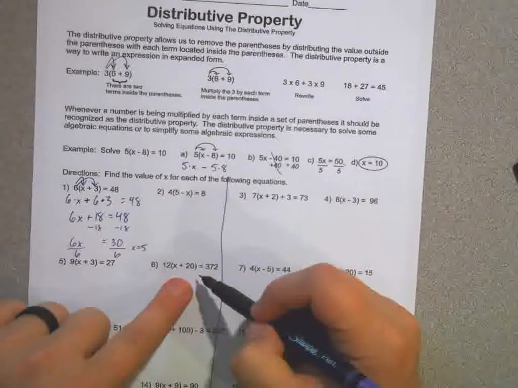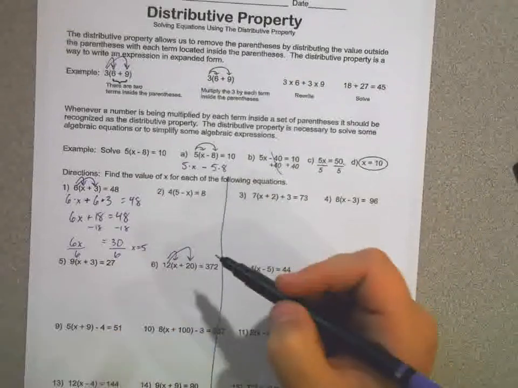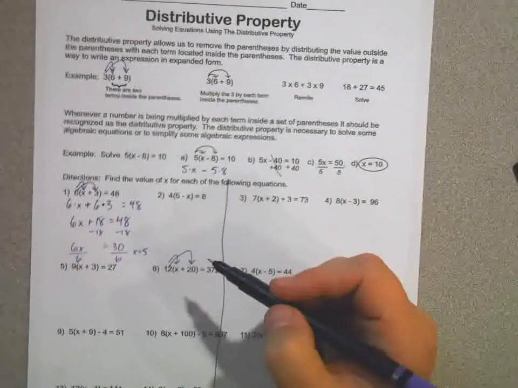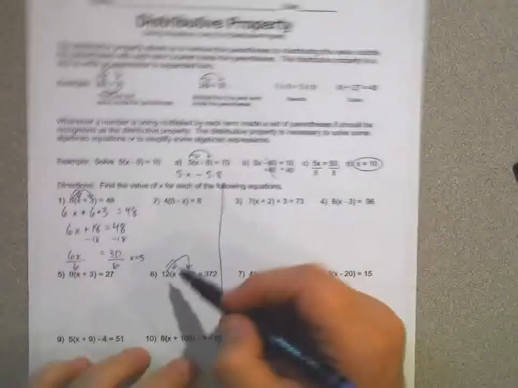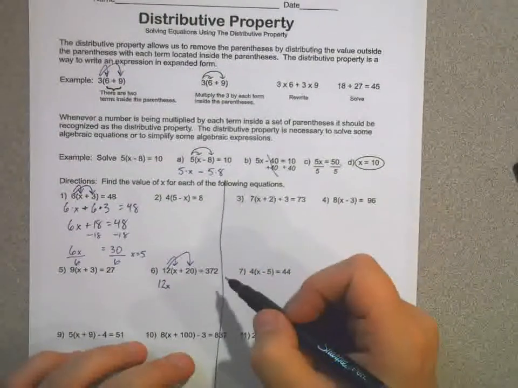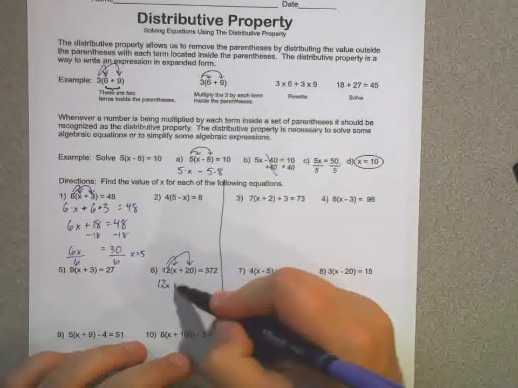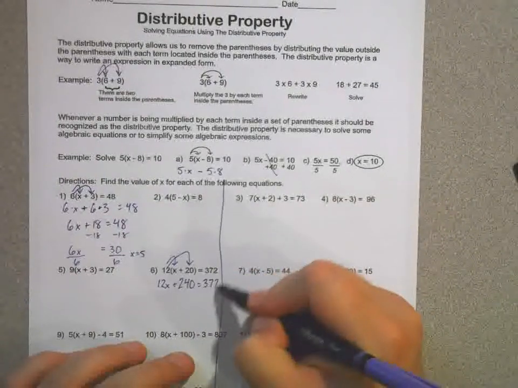Let's jump to this one over here. 12 times x, 12 times 20. It's important that we think about that as that's what we have there. Okay, 12 times x is 12x. 12 times 20 is a large number, so 240, equals 372.